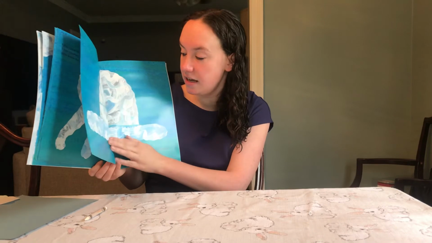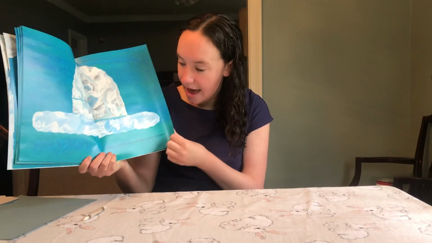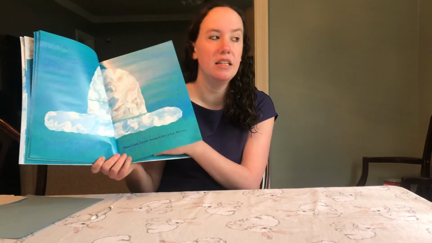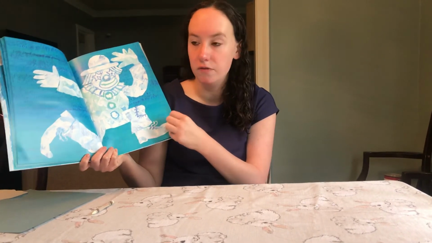What did he turn into next? He changed into a hat. Then Little Cloud changed into a hat because, why do you think he changed into a hat? That's a good idea. Let's see what they say. Little Cloud changed into a clown and he needed a hat. Have any of you ever seen a clown before? You have? Where might you find clowns? That's right, at the circus or maybe even at a birthday party or a carnival.